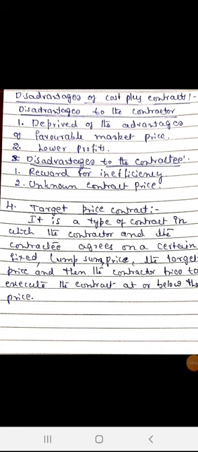Deprived of the advantages of favorable market price. Sometimes there are changes in the market price, right? The market price may increase, but as per the cost plus contract, the contractor has to charge only a certain amount, so he is deprived, that is, denied the extra amount.